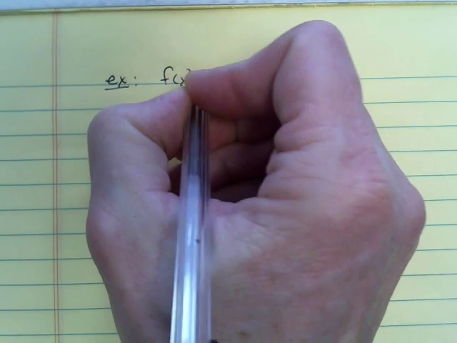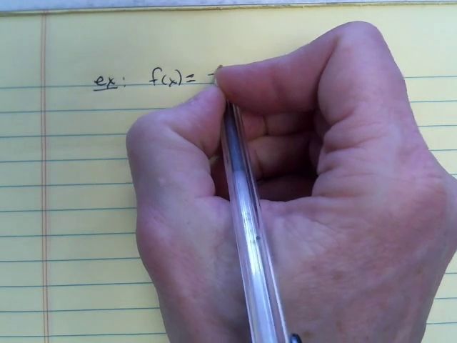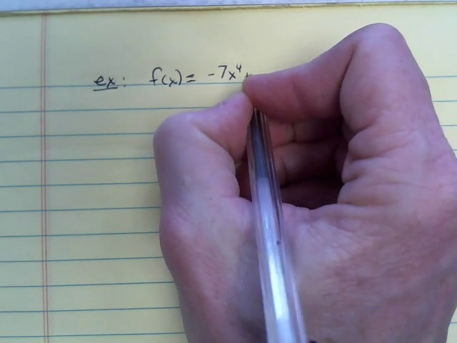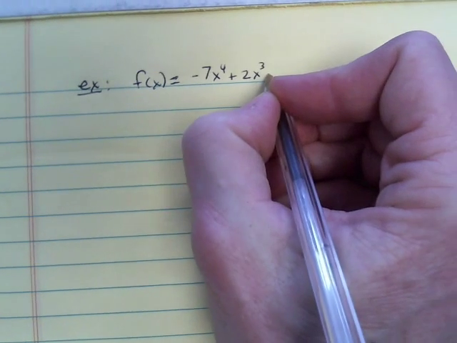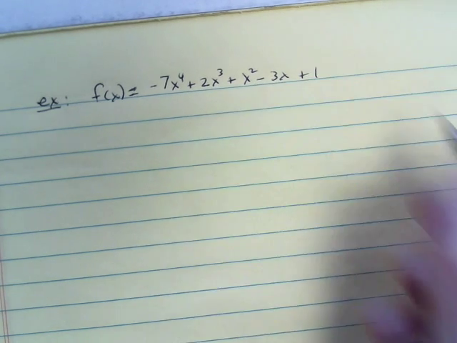Let's take an example of something that might, oh, I'm out of paper here. Yikes. Let's take another example of something that will stop, and you'll just get all of the rest of the derivatives being equal to something that you'll see. Let's say we have f of x is equal to negative 7x to the fourth plus 2x cubed plus x squared minus 3x plus 1.